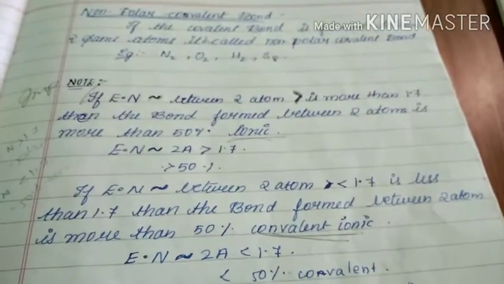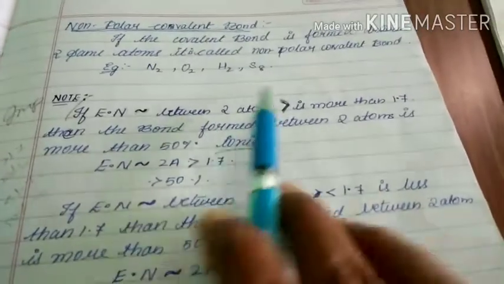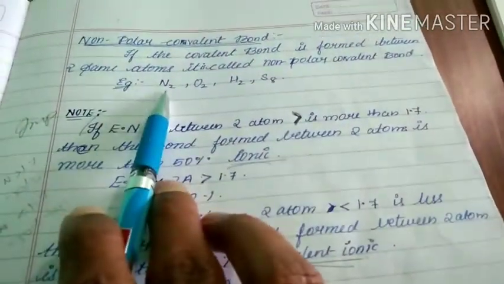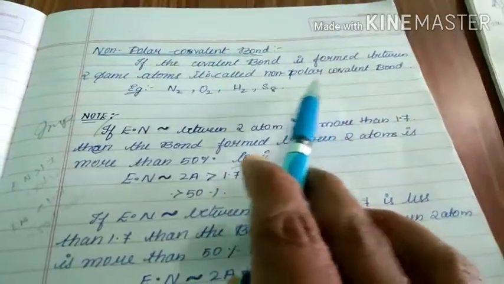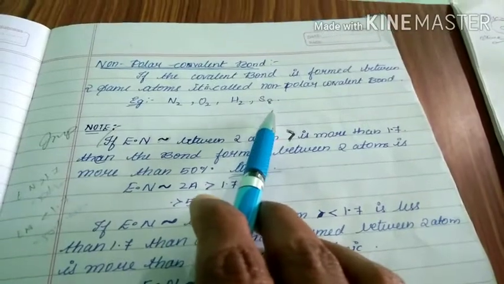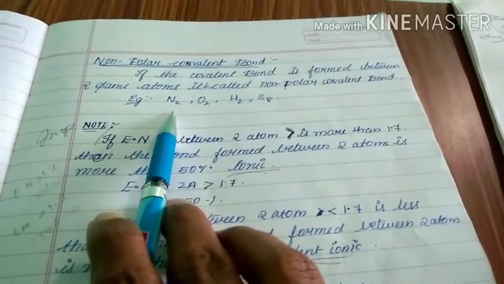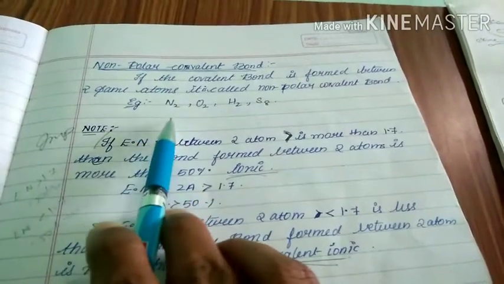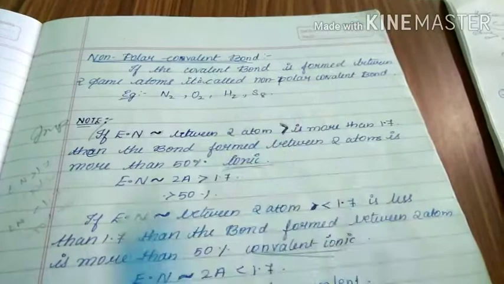Next, non-polar covalent bond. The definition of a non-polar covalent bond is that the covalent bond is formed between two same atoms. There, two different atoms; here, two same atoms is called non-polar covalent bond. For example, N2, O2, H2, S8. Because all are the same atoms here. If that bond is formed between two same atoms, then there is no charge. There is no chance of exhibiting charge.